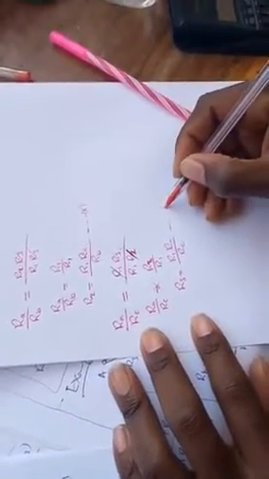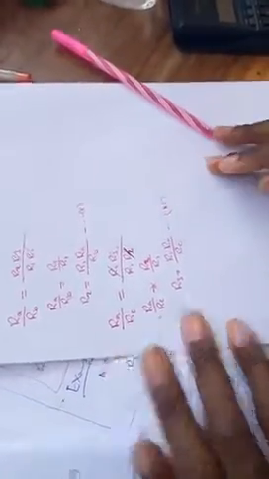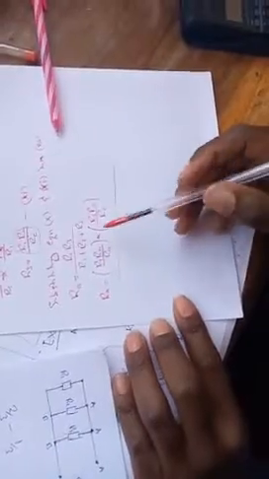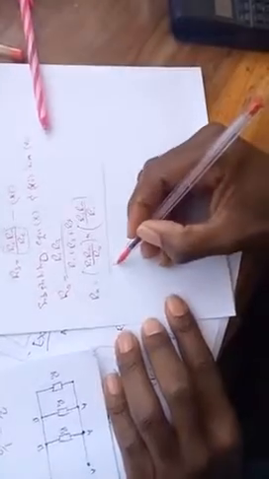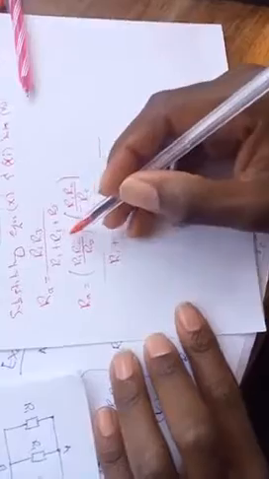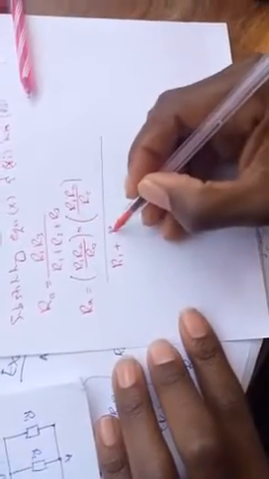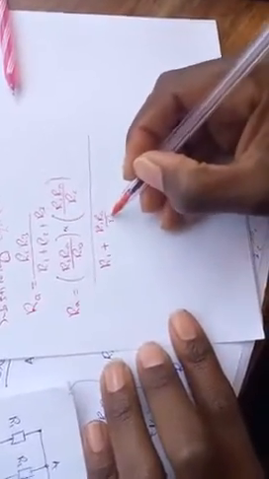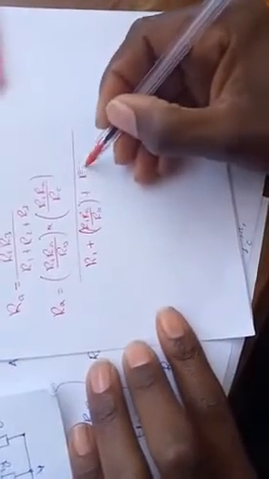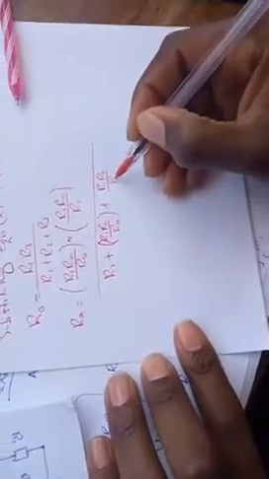Then we're going to substitute these two equations. At the bottom, R1 will be intact, and R2, which is R1 RA over RB, plus R1 RA over RC.